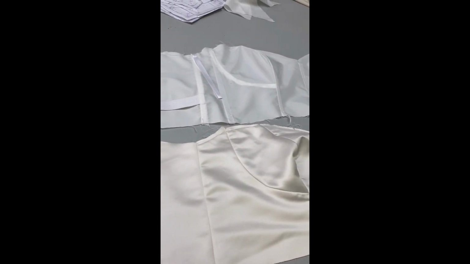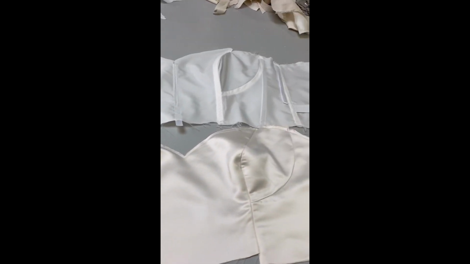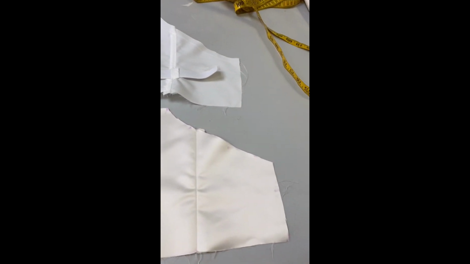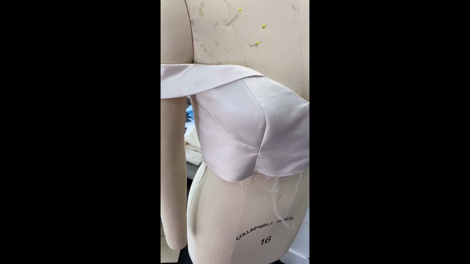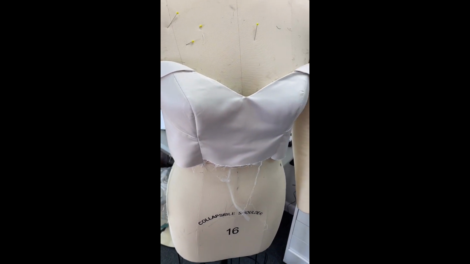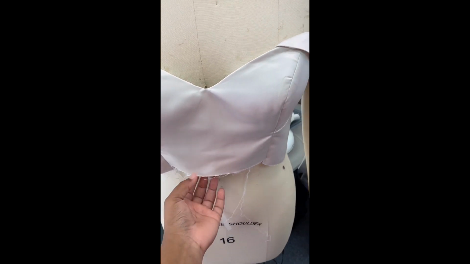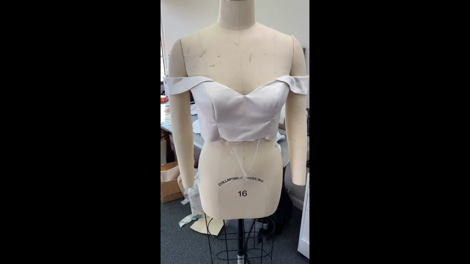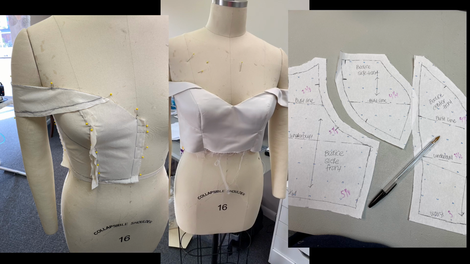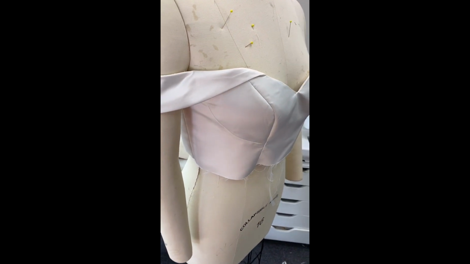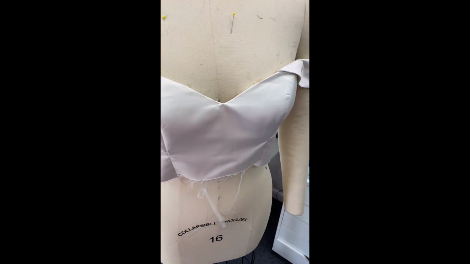At this point, I did have a fitting with my bride, and unfortunately my bride gained about 2 inches across her waist and her bust line, so I had to completely remake the whole bodice, which is fine because I learned from my mistakes from the first bodice, and I created a bodice that was so much better than the first. If you guys want to see a tutorial on how I drafted this, I did record it, so I can go ahead and show you guys, but this is what the bodice looks like, so much better than the first.